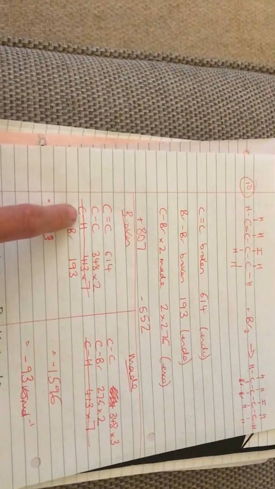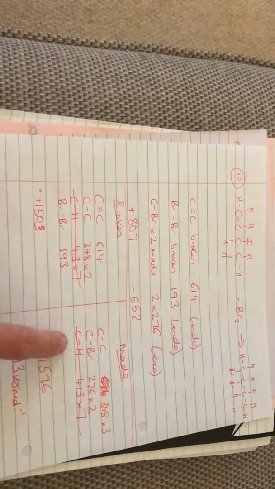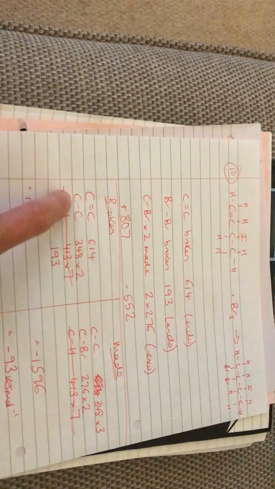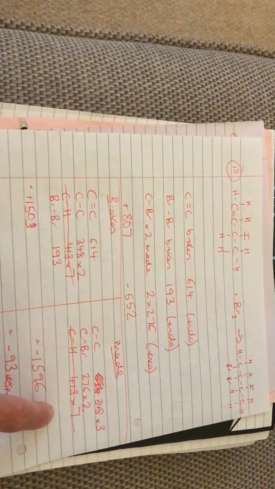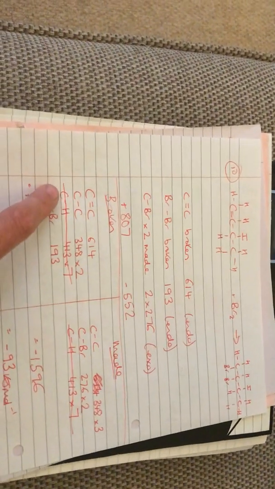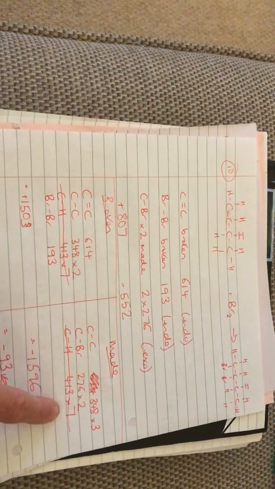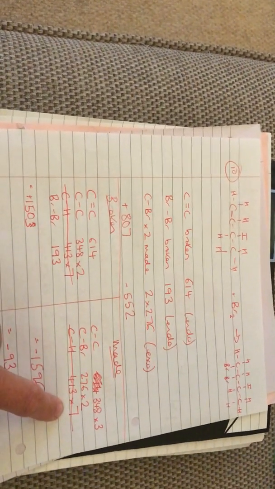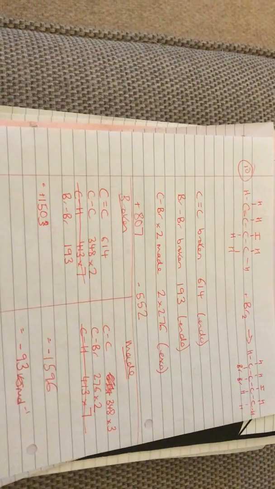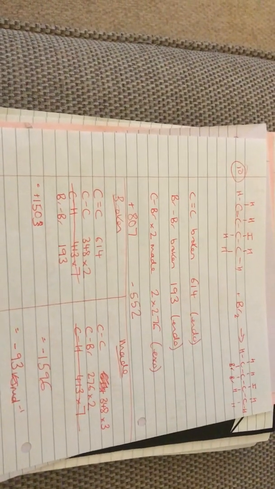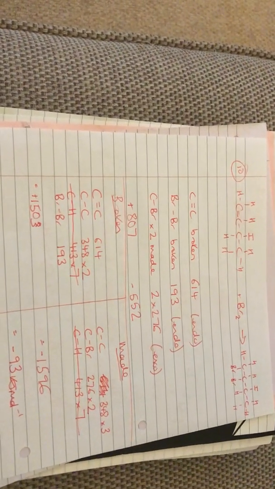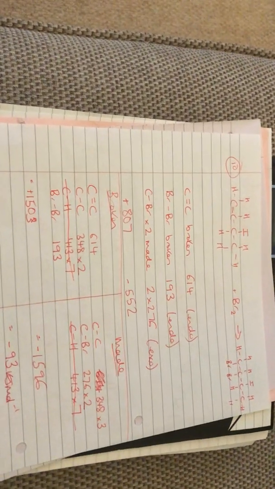I've crossed out the carbon hydrogen on the broken and the made side. The reason being that you break 7 carbon hydrogen bonds and you make 7 carbon hydrogen bonds. So those values are going to be equal in their magnitude but opposite in their sign. So they're just going to cancel each other out.